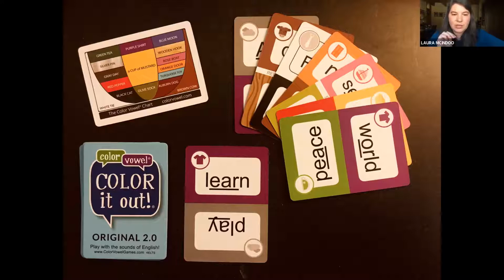As soon as you start, you need to make sure that the students start their spoken turn with the card on the table and then move to the card in their hand. That's very strategic because we're using the color boundary, the purple color, the image, and then the word as a scaffold. The spoken turn is usually 6 words, and it goes like this: purple shirt learn, purple shirt world. And the player would place that card on top of the play and learn card.